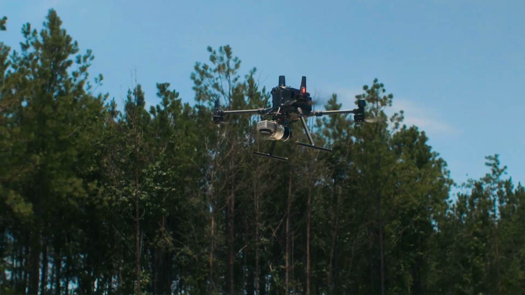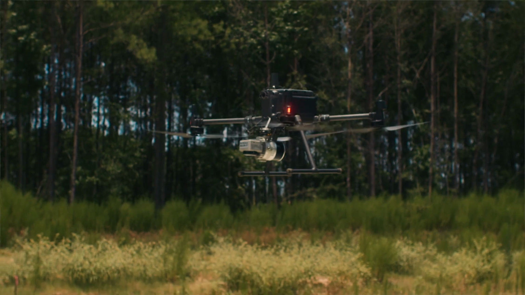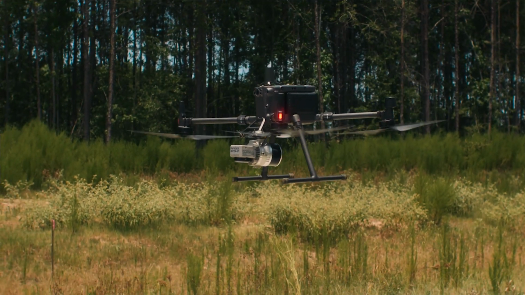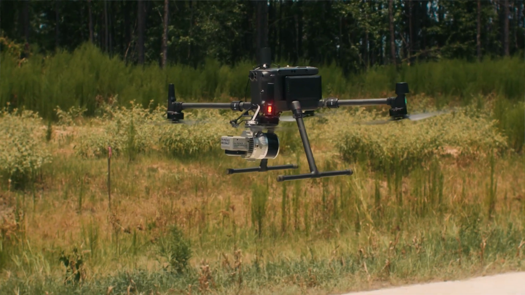By meeting these requirements, utilities can effectively deploy drone LiDAR technology to improve the inspection, maintenance, and management of their infrastructure.